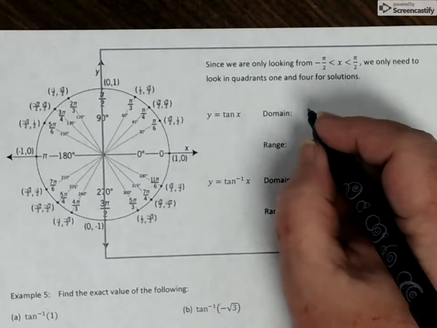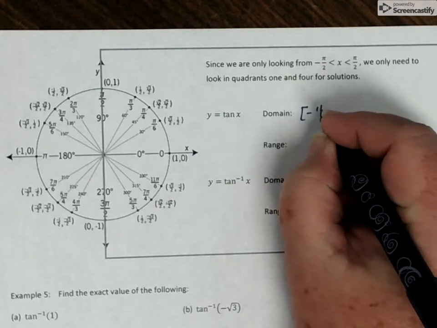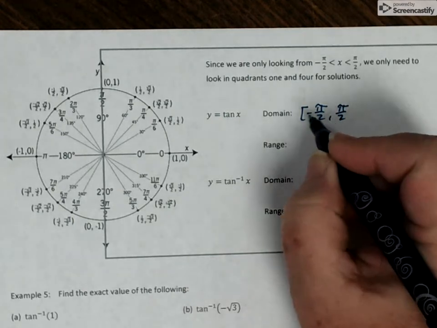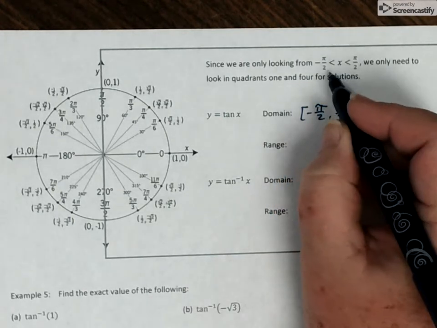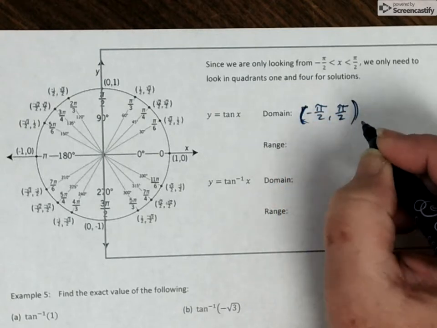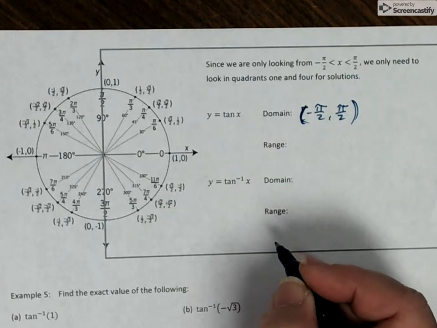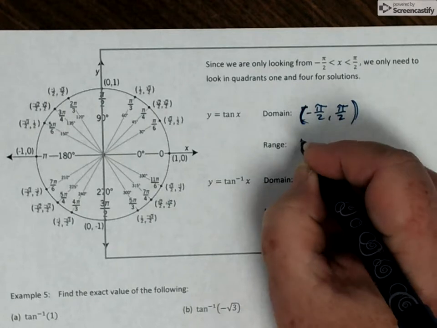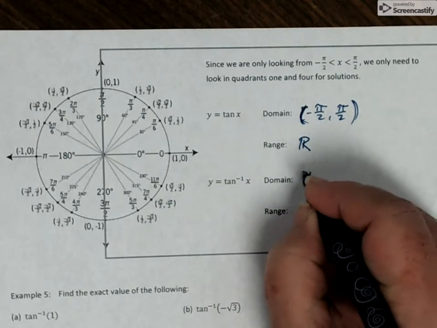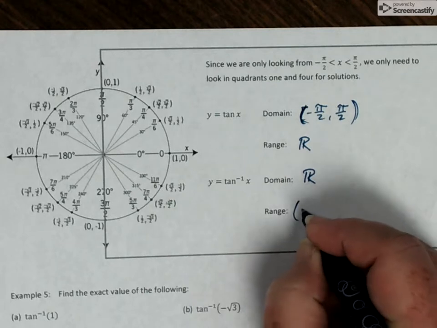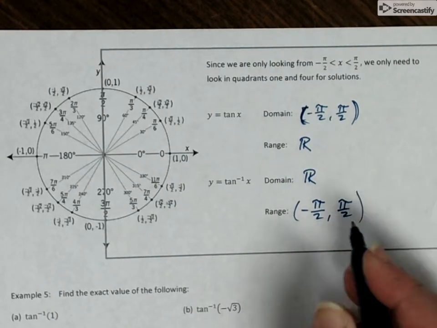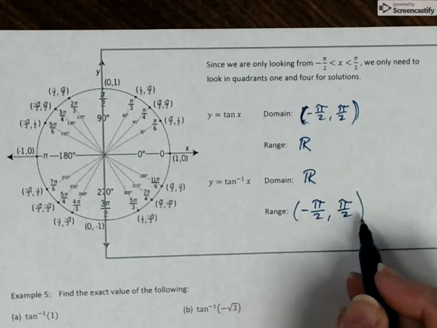And so the domain is negative pi over 2 to pi over 2. We can't include undefined. So this isn't included this time. It's simply between negative pi over 2 to pi over 2 with a range of all real numbers. The domain of the inverse tangent is all real numbers, but our answer has to be between negative pi over 2 and pi over 2 not included.